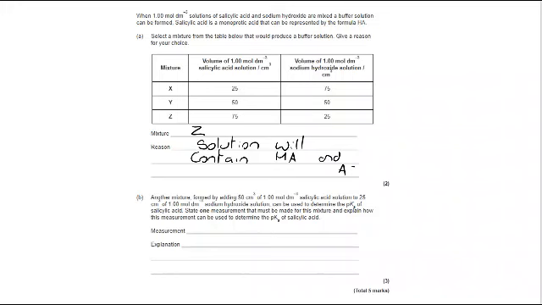Another mixture formed by adding 50 centimetre cubed of 1 molar salicylic acid to 25 centimetre cubed of 1 molar sodium hydroxide can be used to determine the pKa of the salicylic acid. State one measurement that must be made for this mixture. Explain how it can be used. We are dealing here with half neutralisation. Look at the volumes and you can see that. So the measurement is pH.